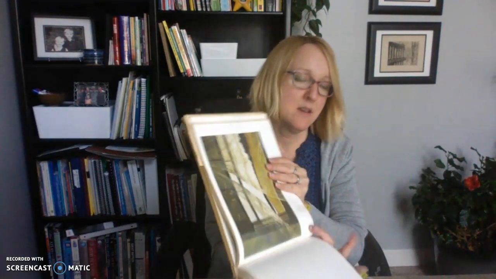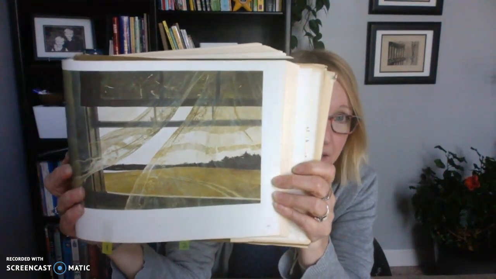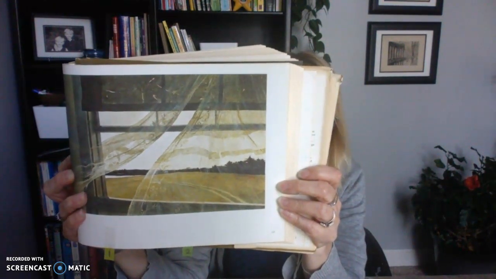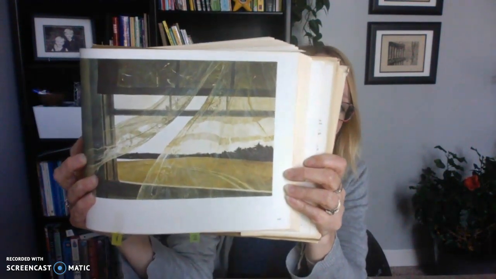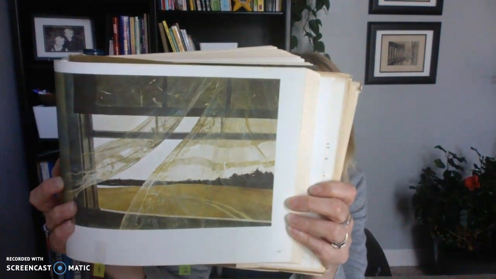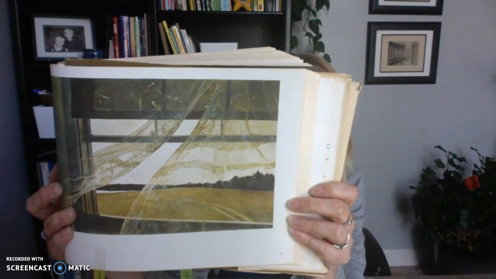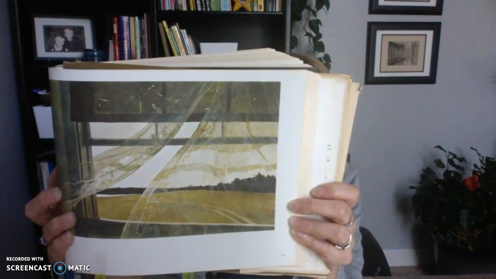Andrew Wyeth is a master at creating light. And how do you create light in your artwork? Right, different values. And look at the texture on those curtains. He really gives you that sense that the wind is blowing. You could imagine how those curtains would feel. He creates such good texture in his work.